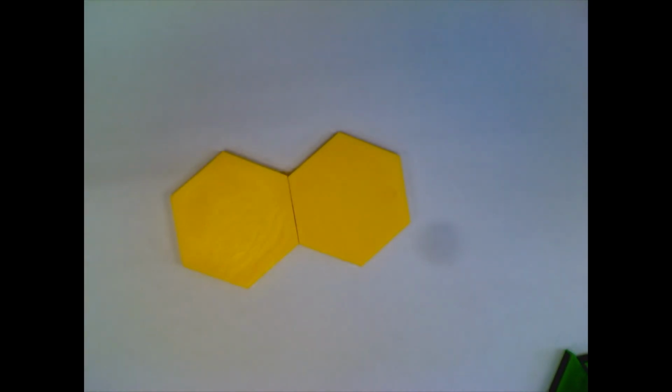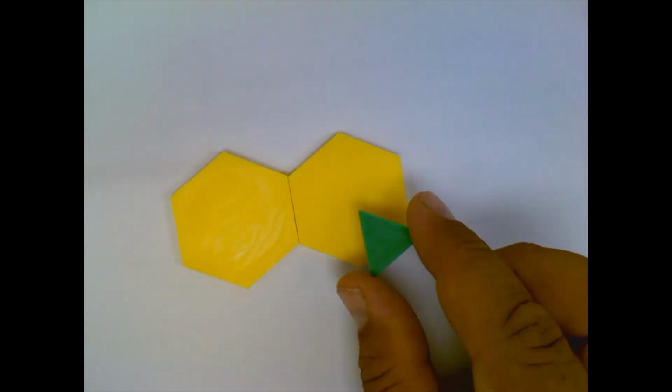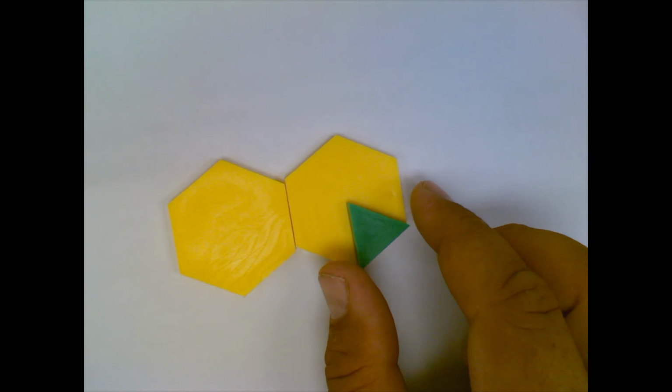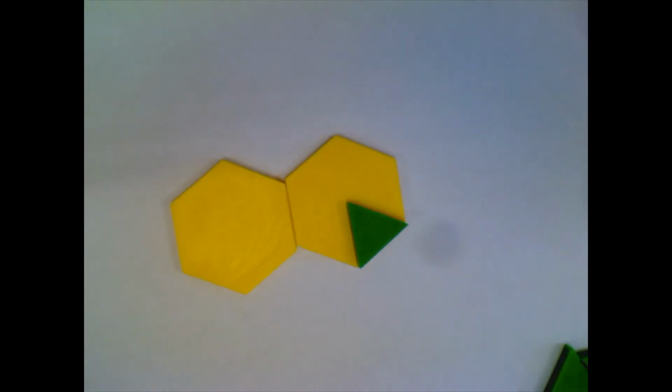Alright, now, remember this was 1/6 of the original one hexagon. Now that we have two hexagons defined as the whole, how many of those little green pieces do you think it will take to fill that?